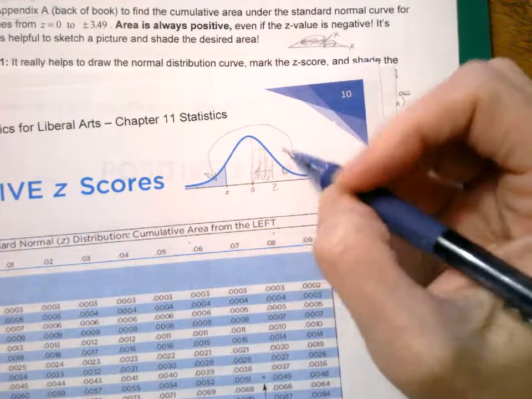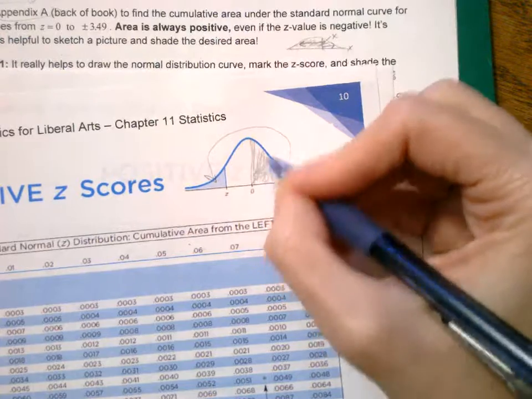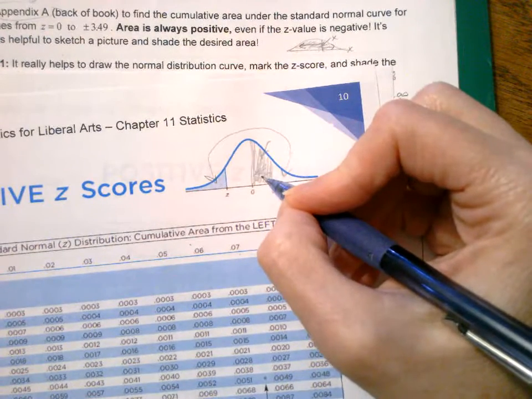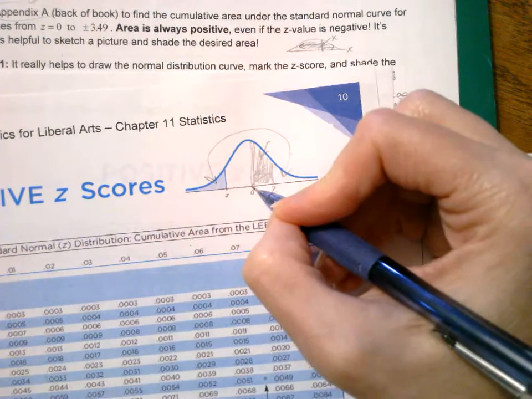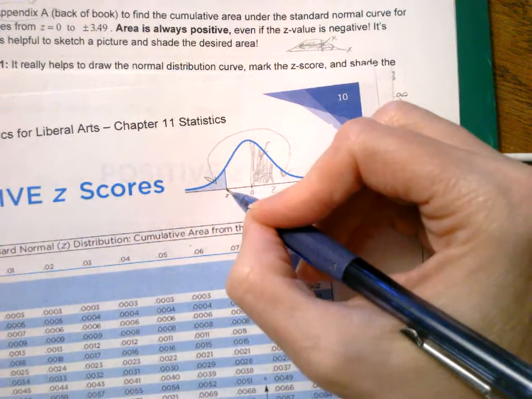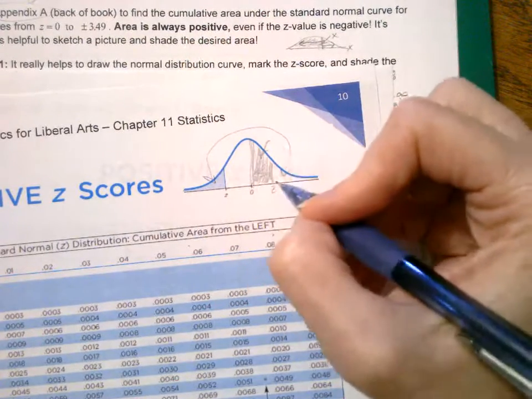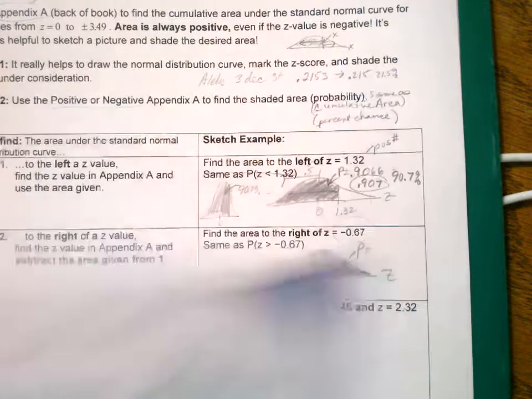And I know that's kind of super confusing, but Alex's charts only give you here, no matter what, whether it's to the right, to the left, or whatever. It's to the left of the Z to 0. So if you're looking to the left of this Z to the end, that would be the same as the right up to here. So I thought that was really confusing.